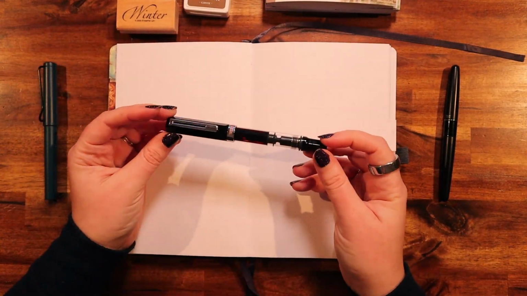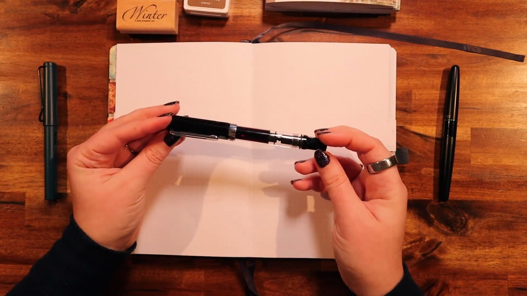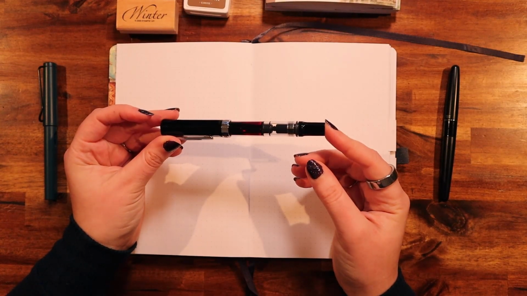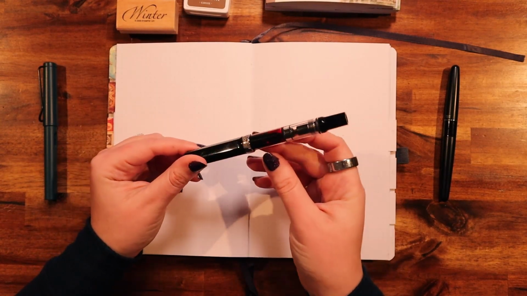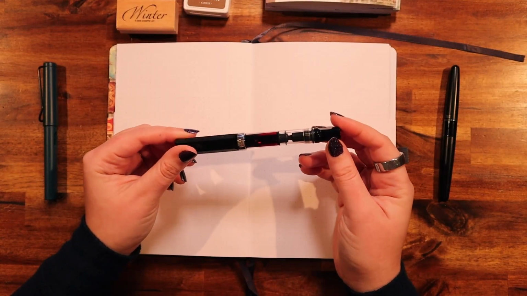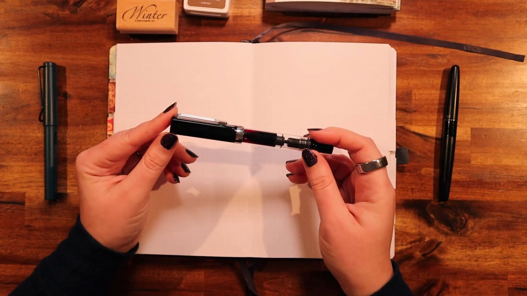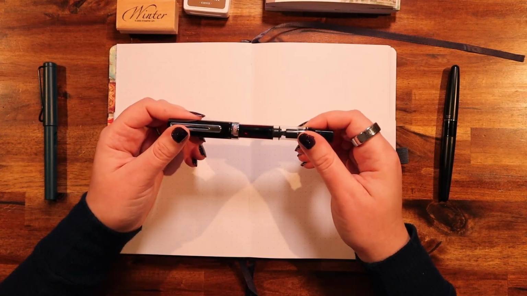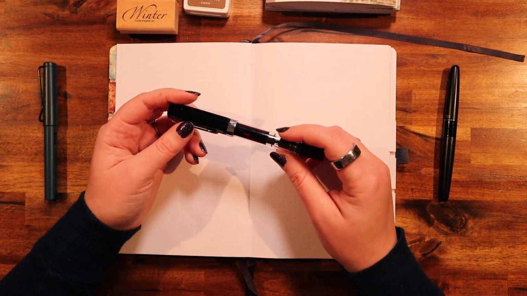Next, I have a TWSBI Eco, which is in black, and this is one of my favorite pens. I think that it's a really great beginner pen. It holds a lot of ink in the piston fill inkwell, and I've got Diamine's Ancient Copper in here. This has a medium nib on it.